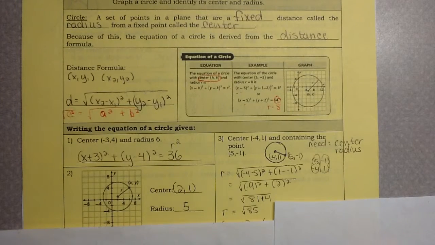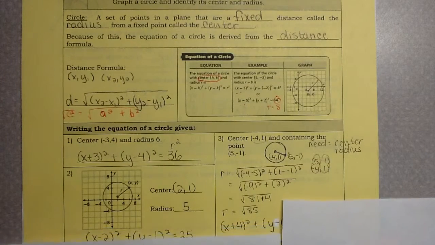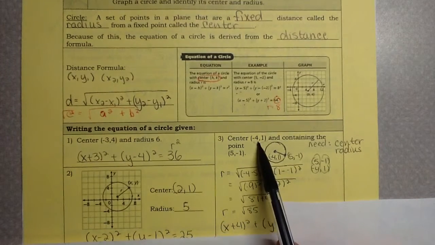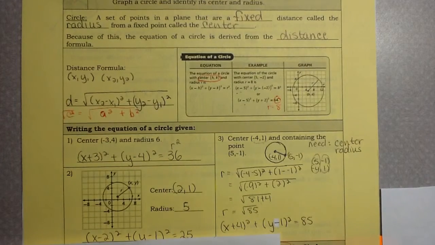Now we don't want to take the square root of 85 because remember in the equation for a circle we square the radius. So now we have the center, which is at (-4, 1). We can write the equation: x plus 4, since this is a plus 1, we're going to subtract 1, squared, and we're going to square this radius, so we'll just leave it at 85.